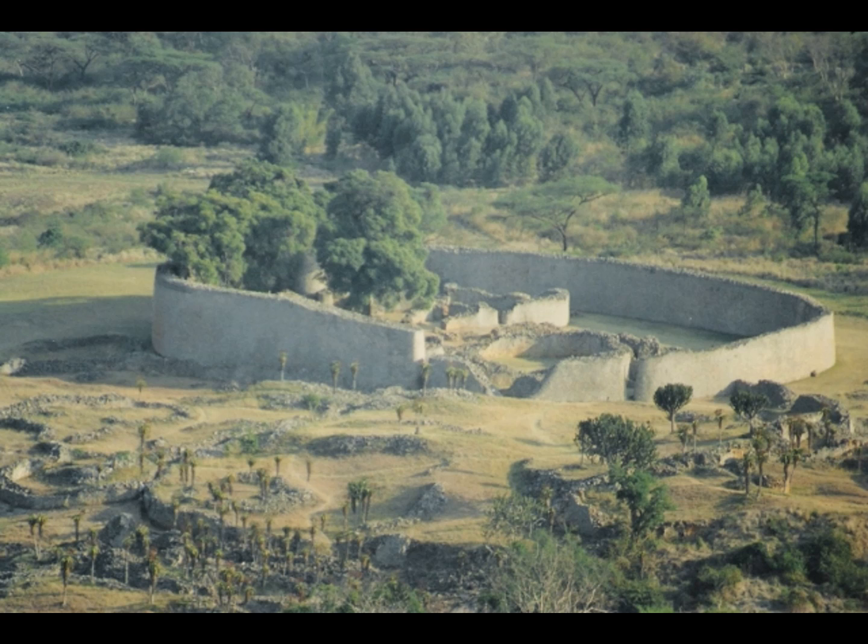Here is an example of ancient architecture of Zimbabwe. The Great Enclosure has dressed walls up to 36 feet high, extending 820 feet. This is the largest ancient structure south of the Sahara Desert.